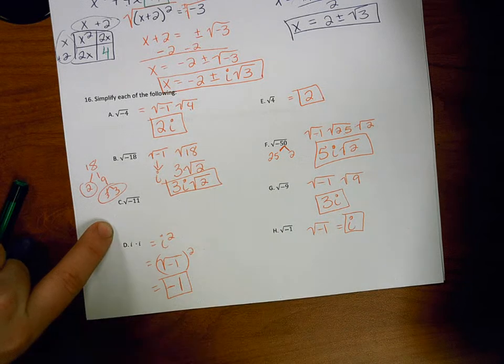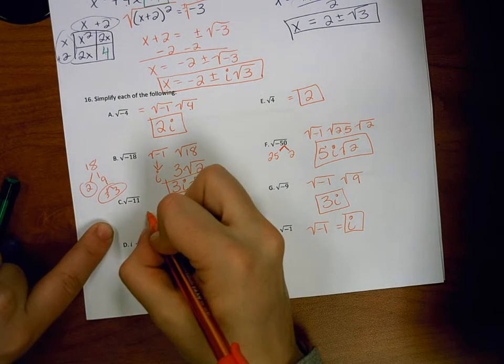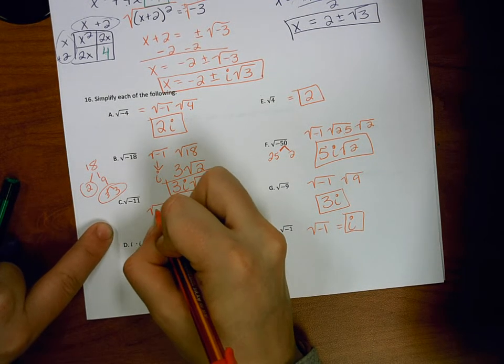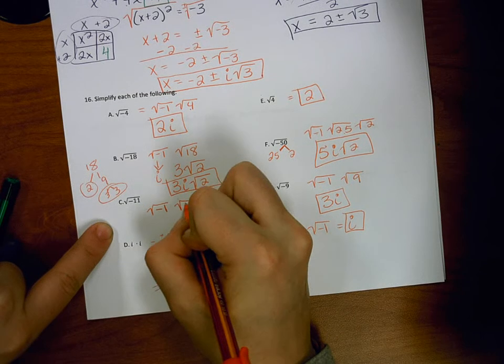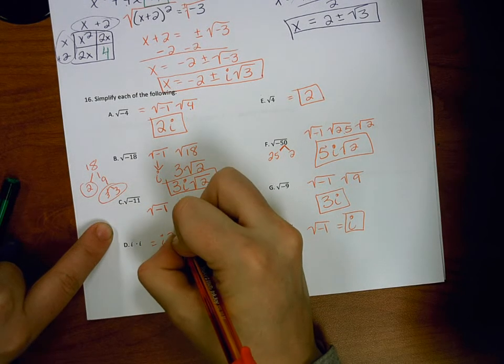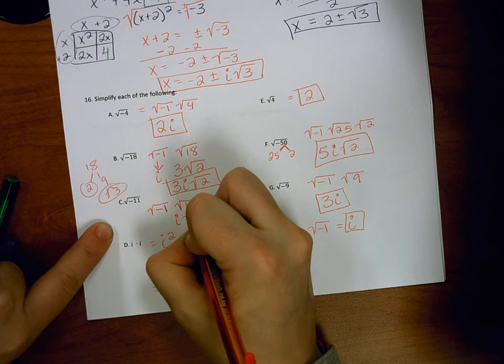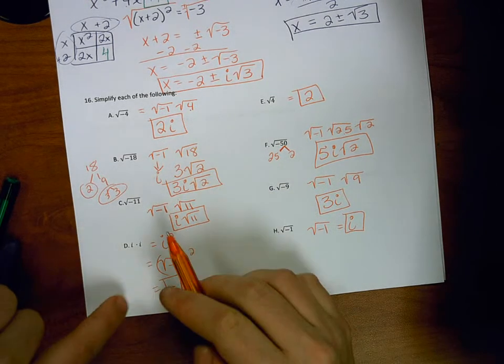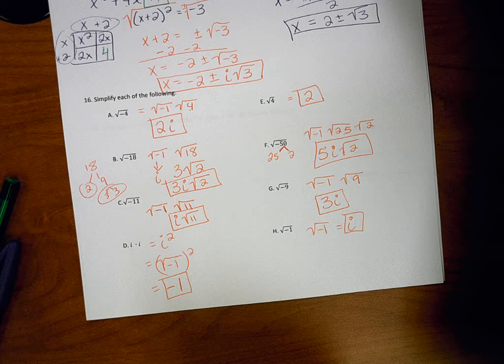And I kind of went in a roundabout way, but for C, it would also break up to the square root of negative 1 times the square root of 11. Square root of negative 1 is i. So I would get i root 11 because 11 is prime and cannot be reduced anymore.